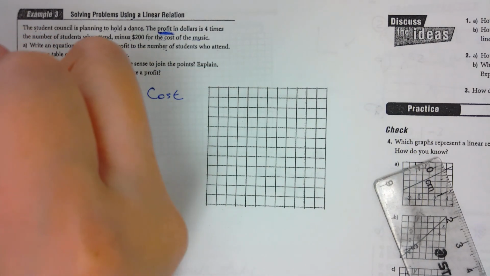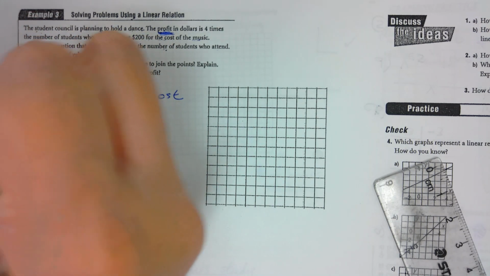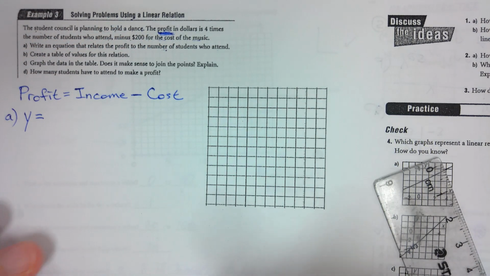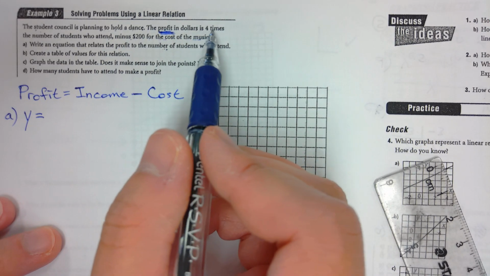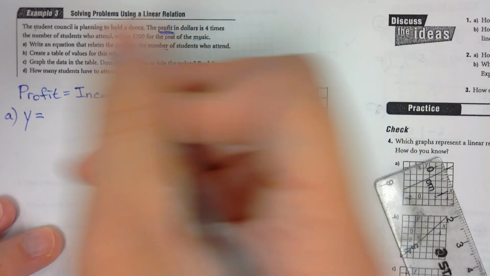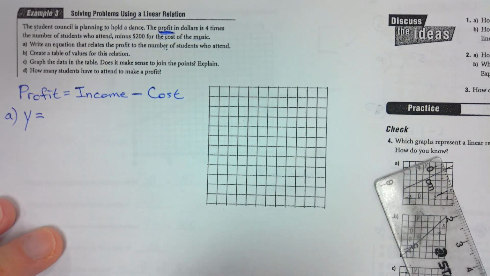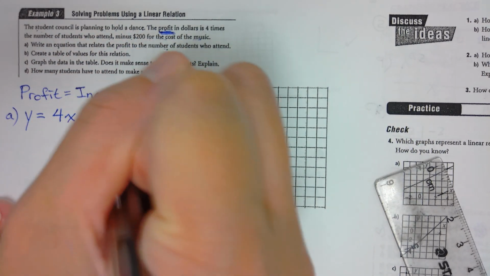Alright, so can we write the equation then? So let's say y equals, since we're used to using x and y now. 4 times the number of students. So 4 times the number of students equals 4x. Yeah. And then minus 200. Excellent.